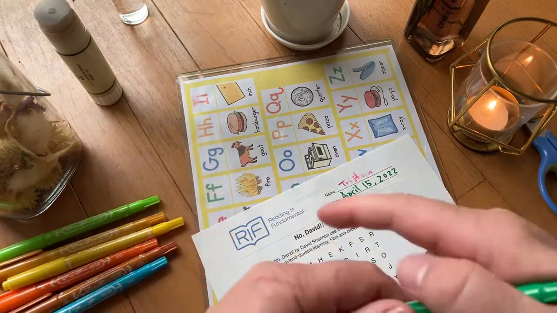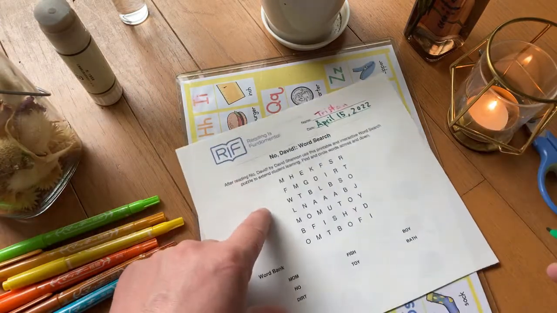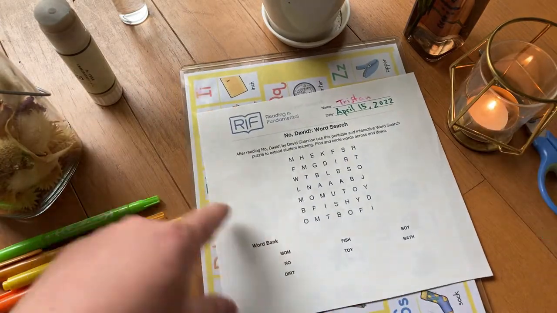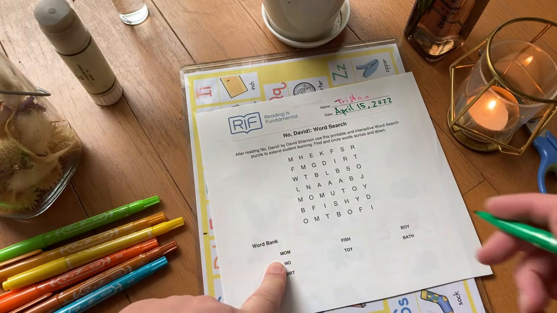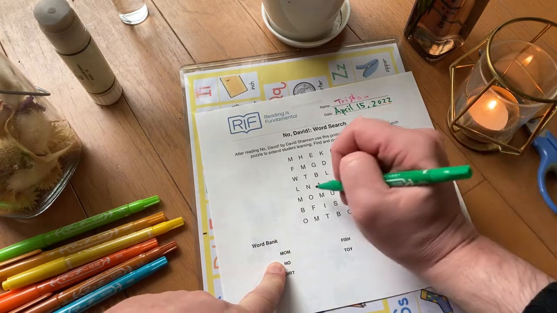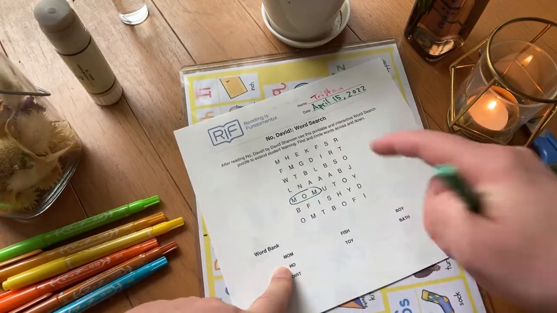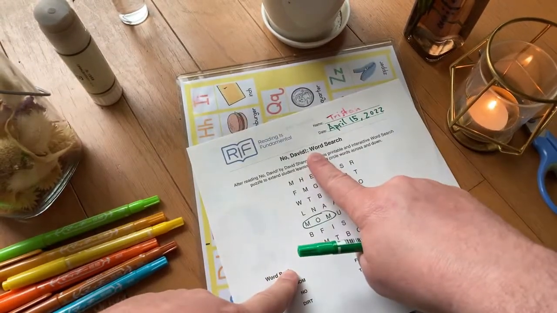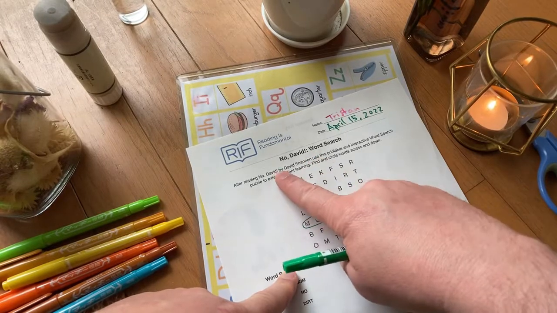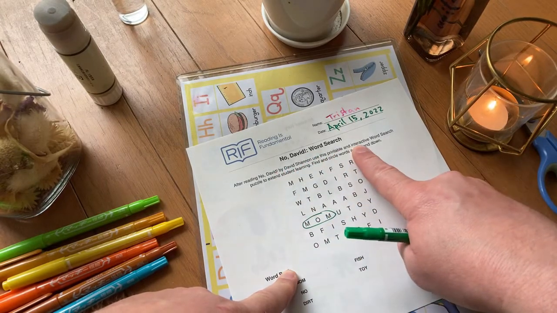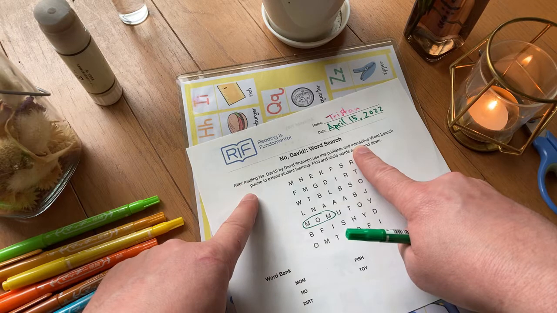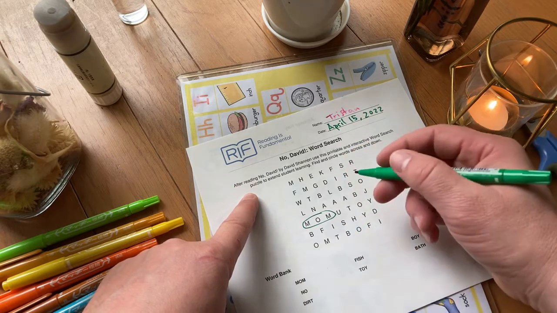Let's see if we can find some of these words now. So we have to find the word mom. Can we find it? Here it is right here. It's not too hard, is it? The word no. This is a No David word search, as you can see. After reading No David by David Shannon, use this printable and interactive word search puzzle to extend student learning. Find and circle words across and down.